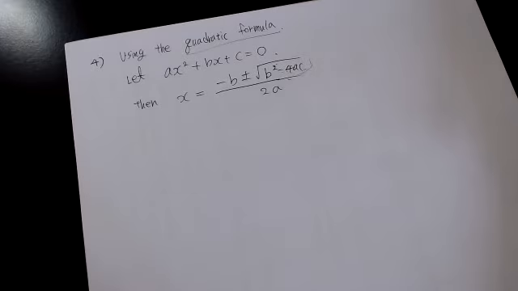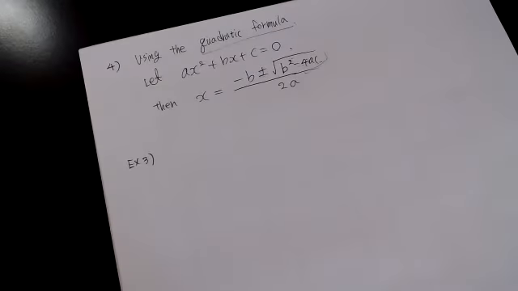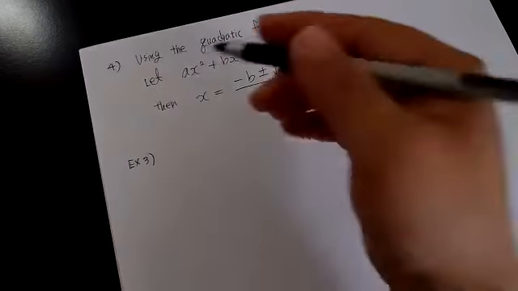We're doing section 1.5, example 3 in the textbook. The question is: solve each equation by completing the square. I'm going to solve the equation by completing the square and by using the quadratic formula.